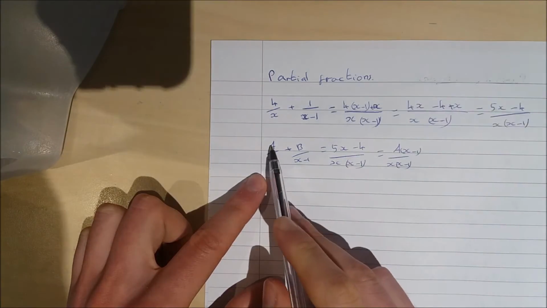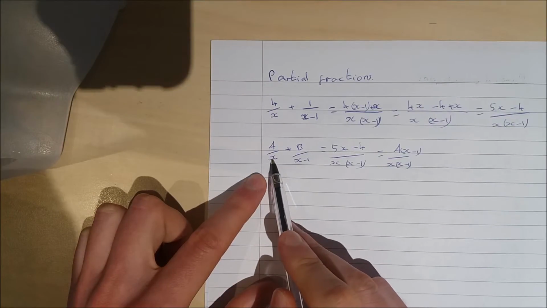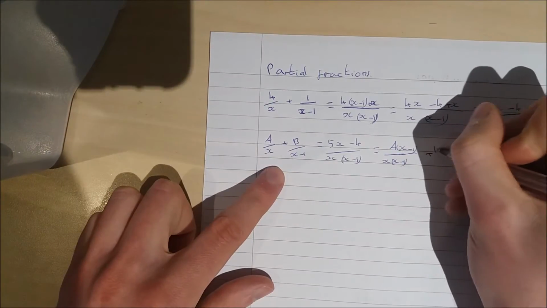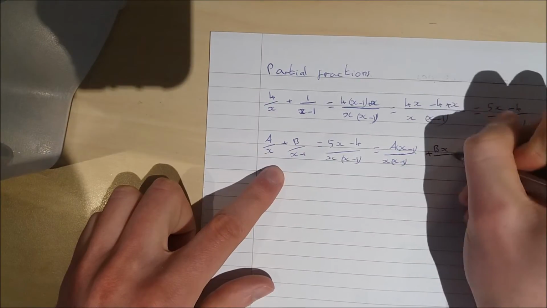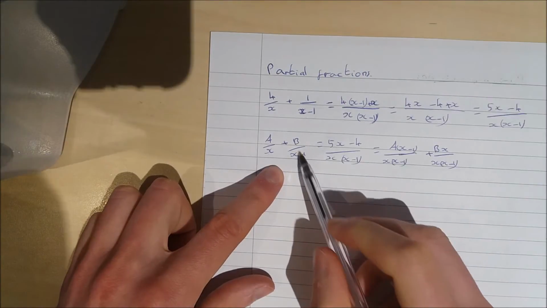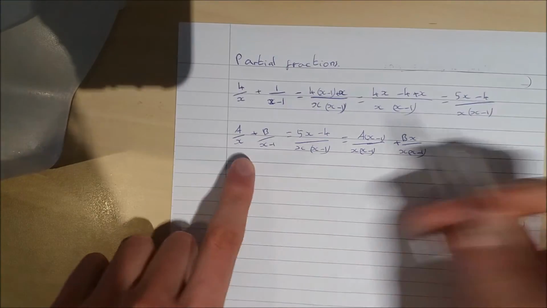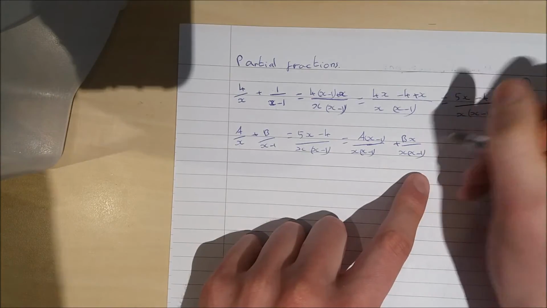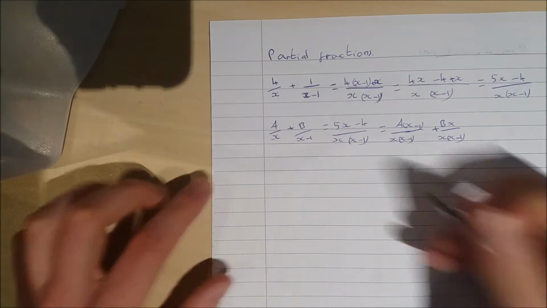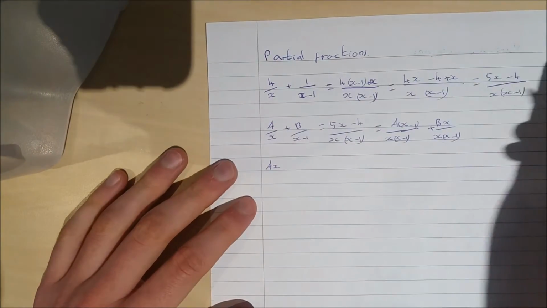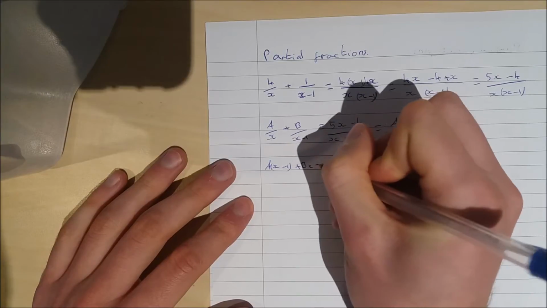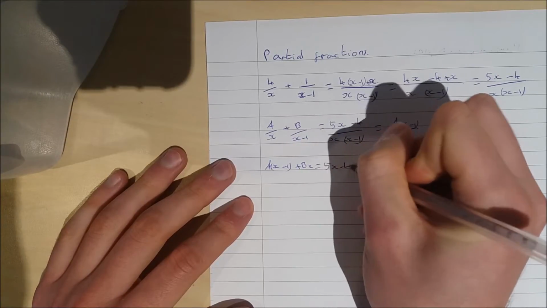That's just multiplying both top and bottom of this by x minus 1. And that's going to be plus b times x over x times x minus 1. That's multiplying top and bottom by x. And because the denominators are equal, you can cancel them. So you have a(x minus 1) plus bx is equal to 5x minus 4.